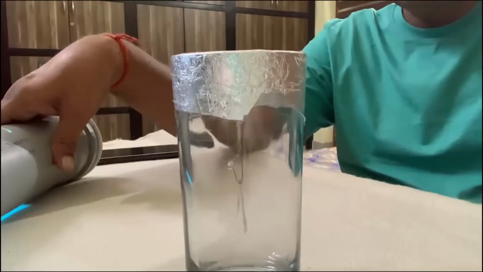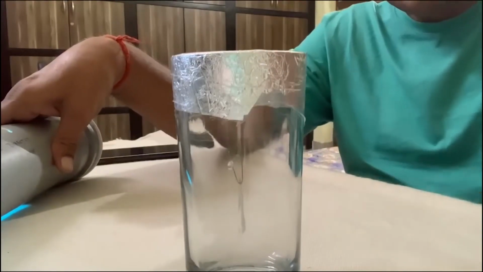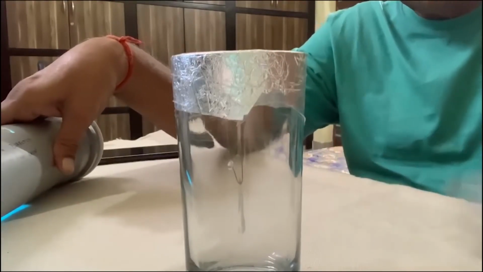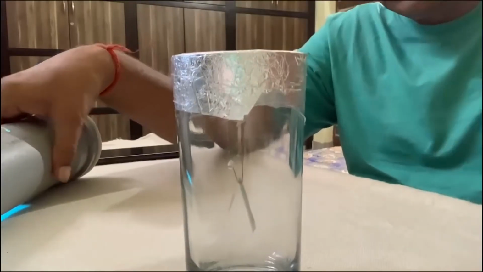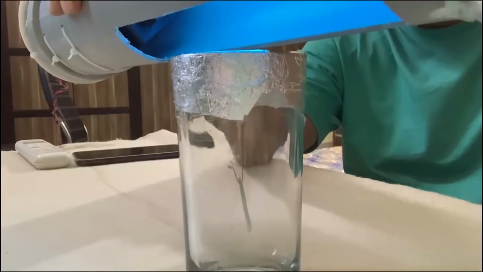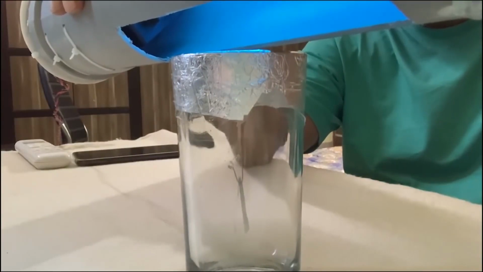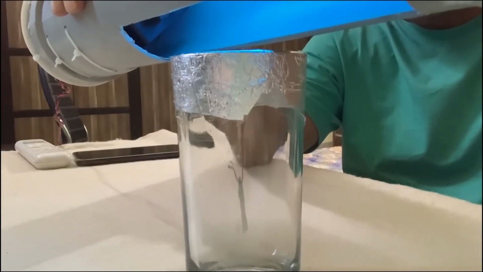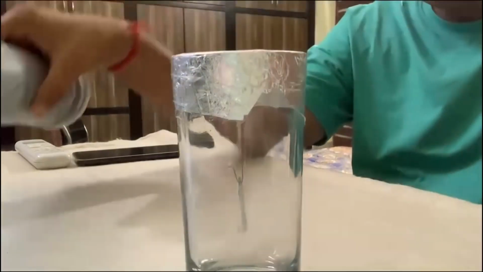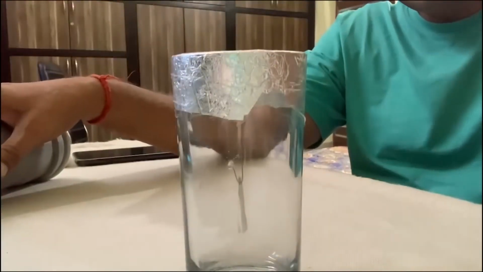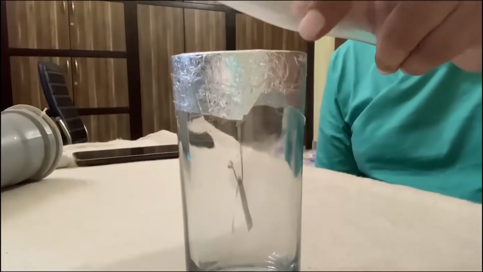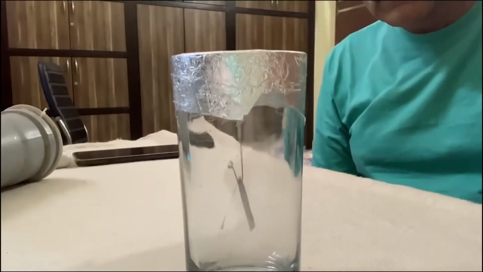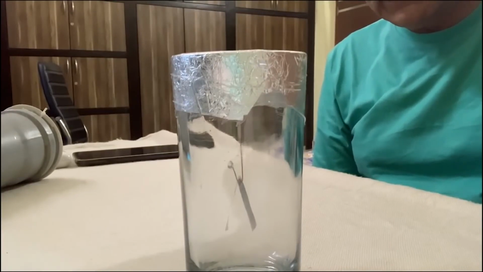Next I will charge it and put a UV lamp on it. So I am charging it. This is charged. Now the UV lamp is there, and you see it discharges quickly, corresponding to the previous result. So once again, without UV, see how much it stays there.